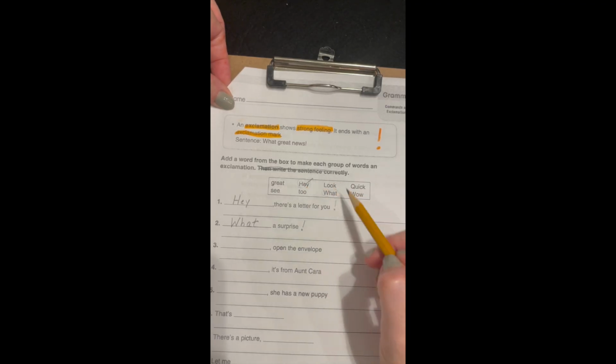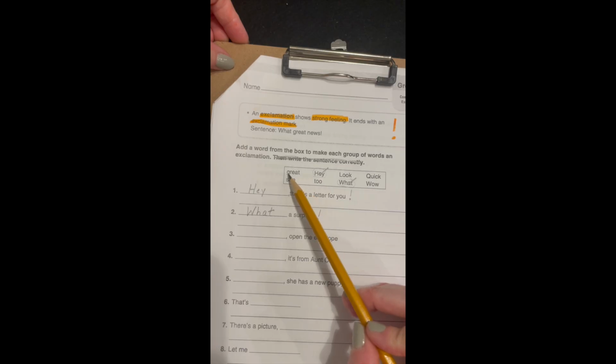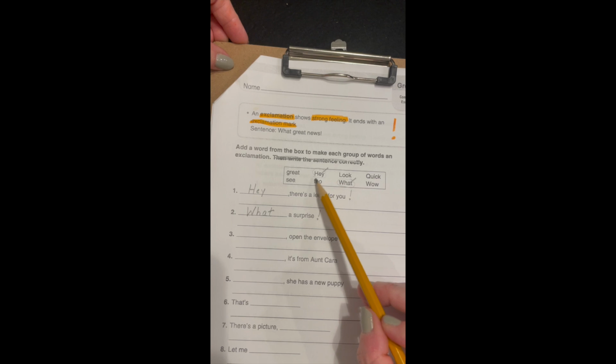And I've used "hey" and I've used "what." So I'm putting check marks on those. For the rest, I will read them to you and you will make the best choice from the box. So let me read these to you one more time just so you can hear them. Great, see, to, as in also, look, quick, and wow are what we have left over.